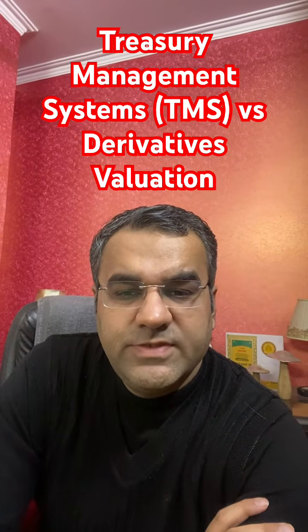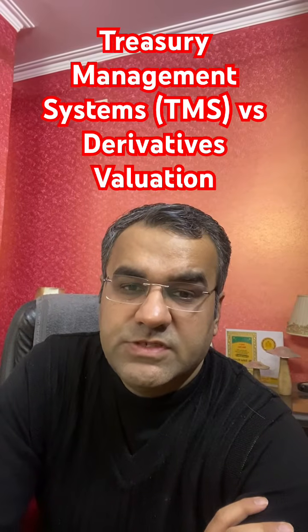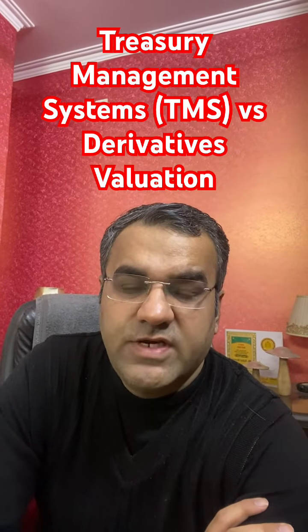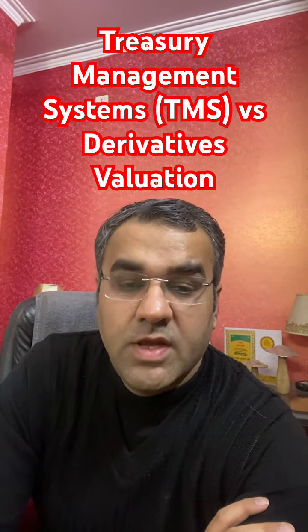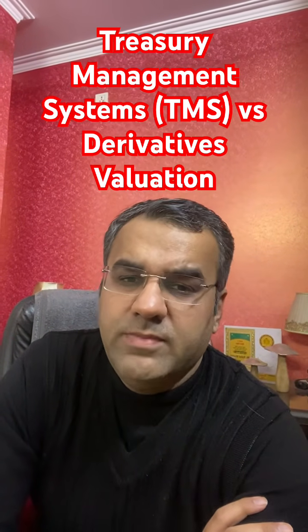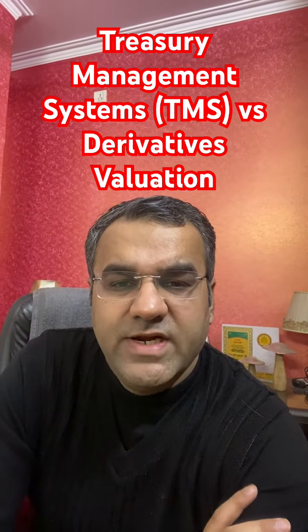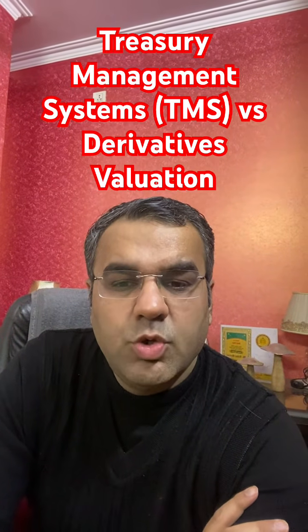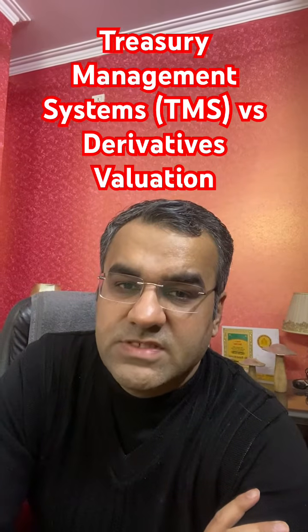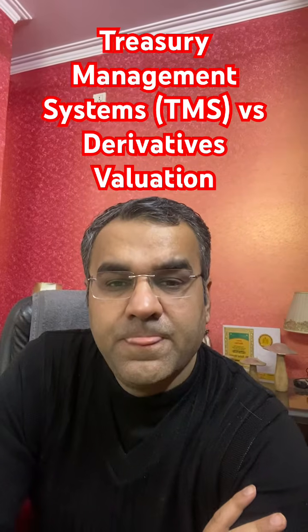In a treasury management system, the very important thing that comes into the picture is the valuation of the derivative contract. Large financial institutions generally value contracts on a monthly basis. Some do it on a quarterly basis, but the general trend is monthly, because you close your books on a monthly basis and report the profitability to the investors.